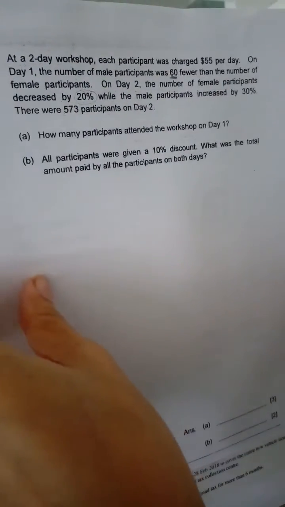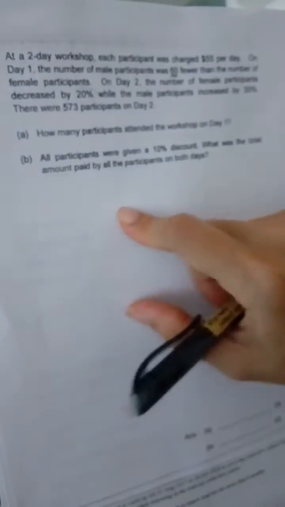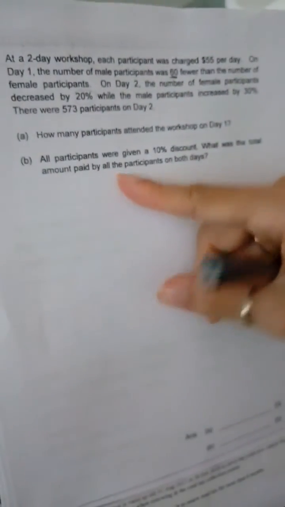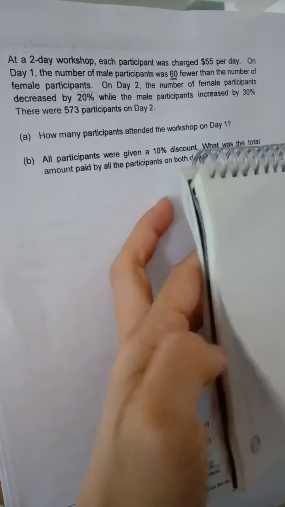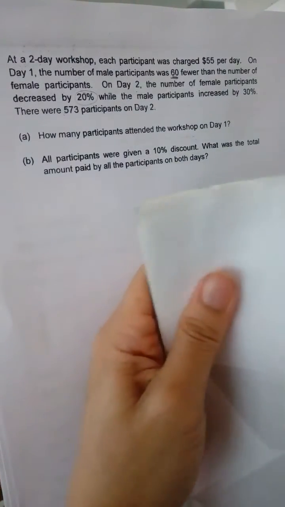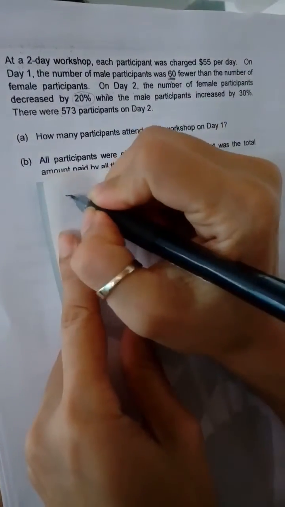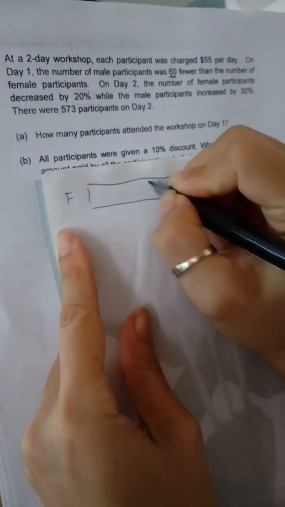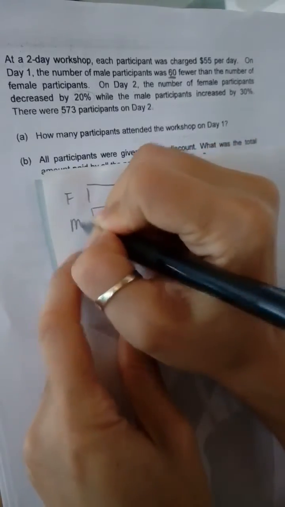Question number 18. At the 2 days workshop, participants are paying $55 each. On day 1, male participants are 60 fewer than female. So female is more. How many more? 60 more, right? Male is less. I'm going to draw this equal, male is less.